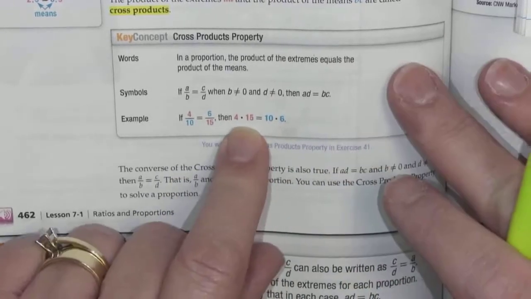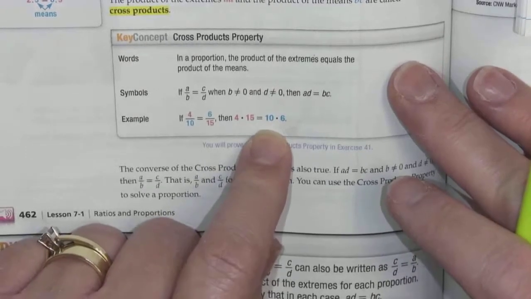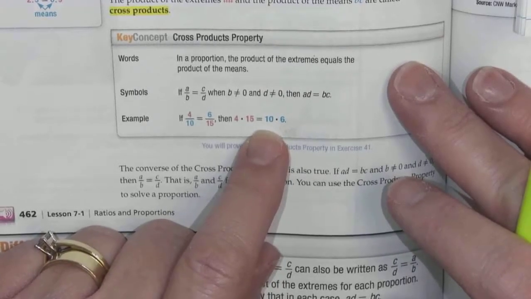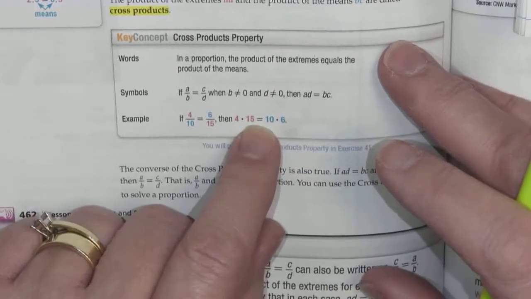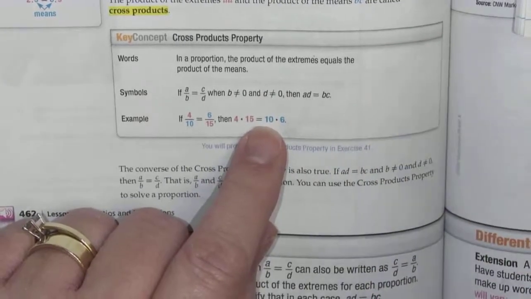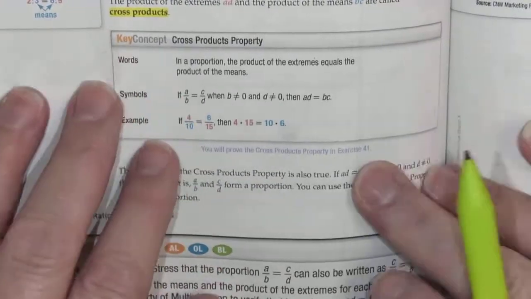If 4/10 equals 6/15, if that's true, then the extremes, 4 times 15, needs to equal 10 times 6. Does that equal? What's 4 times 15, somebody? 60. What's 10 times 6? 60. Also 60. So that would make that true. So you can check to see if two proportions or fractions are equal by multiplying the extremes and the means, and if it doesn't come out equal, then you know your proportion is not equal either.